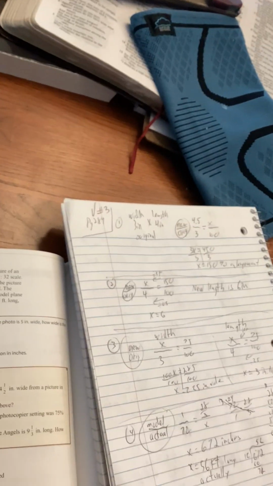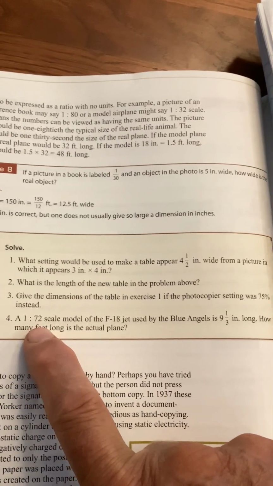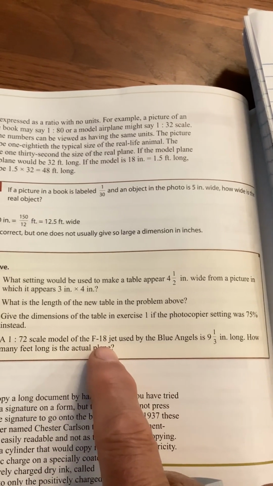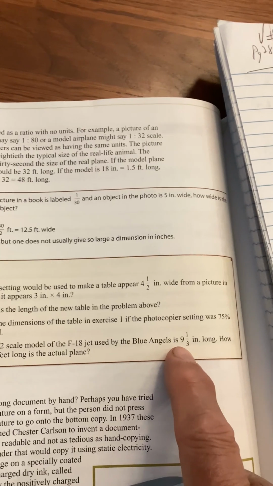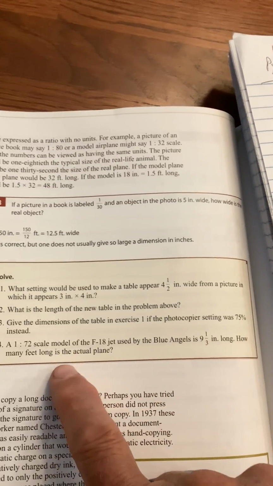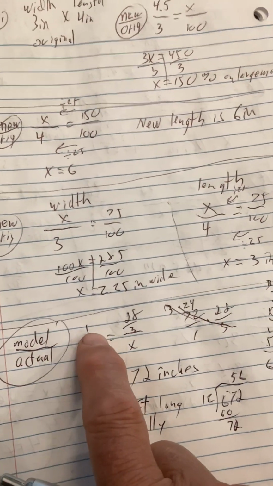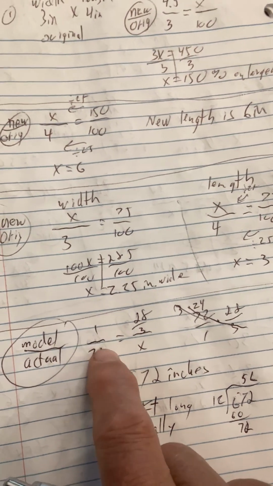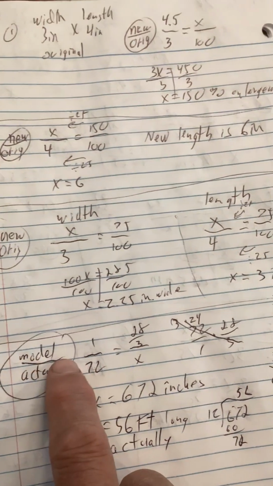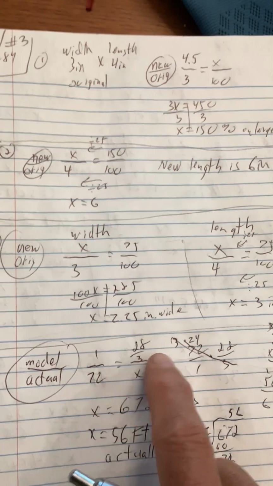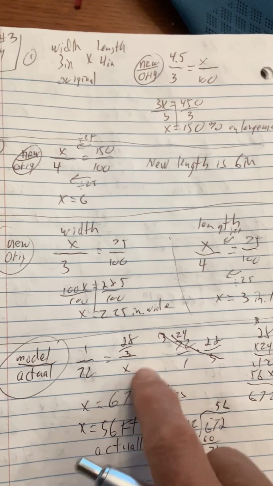And then the last one, you have a scale, and it's 1 to 72. So the real thing is 72 times bigger than the model. So if the model is 9 1/3 inches long, how many feet is the actual plane? So I want model over actual. The scale is 1 to 72. Just use words here, what words you want to use, but try to make them fit the problem. So 9 1/3, I called that 28 thirds.